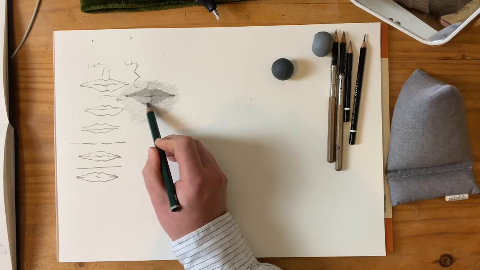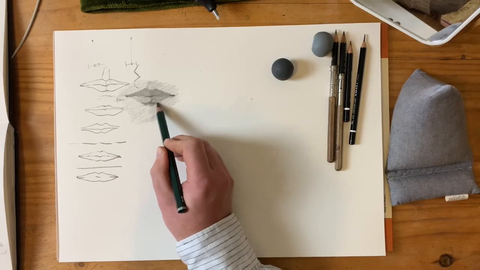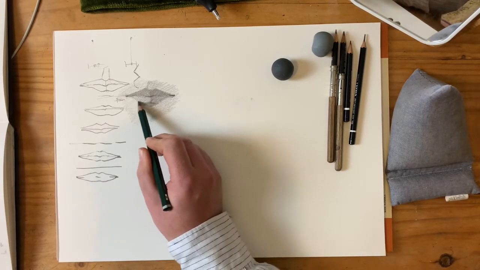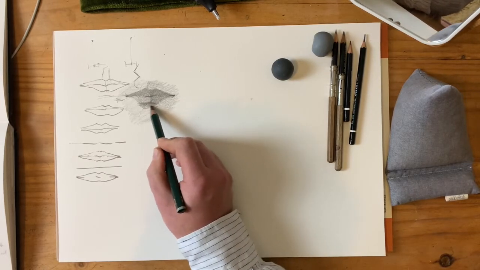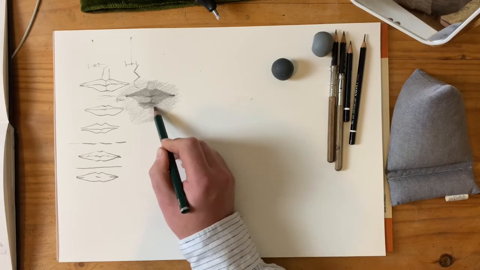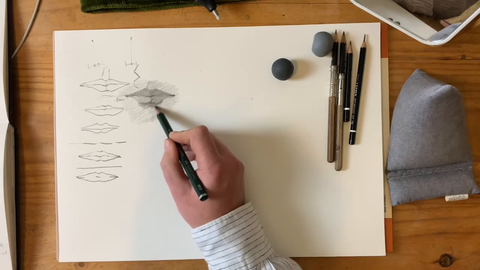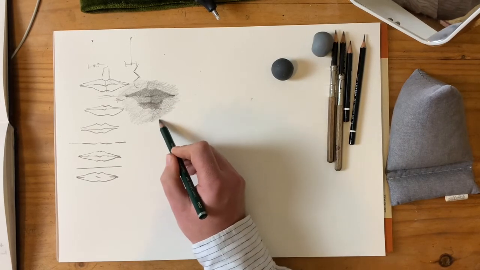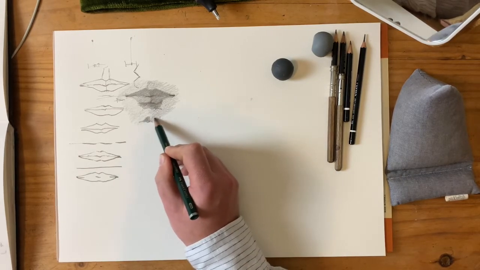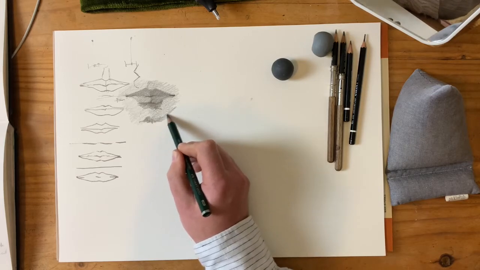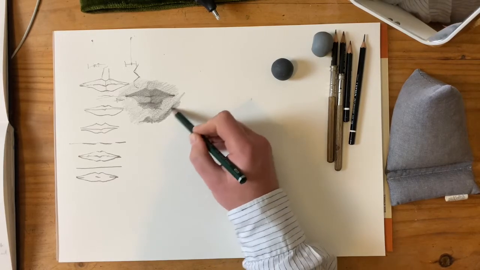We also often get a darkening just under that lip, because this lip is protruding over the chin and so casts a shadow underneath like that, that follows round and maybe falls into another dark that runs along the side of the face there.